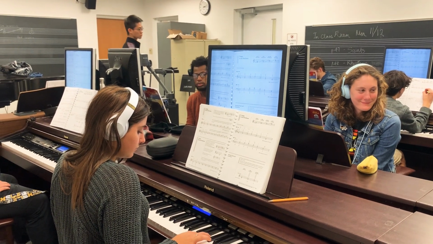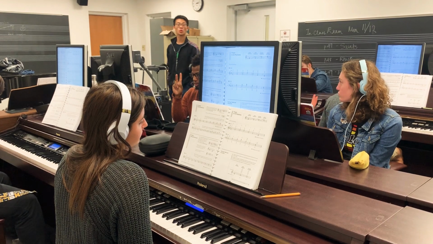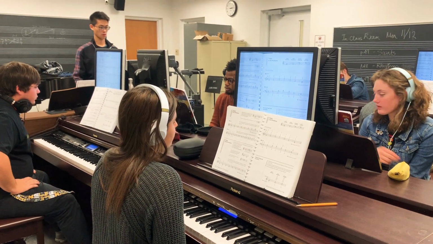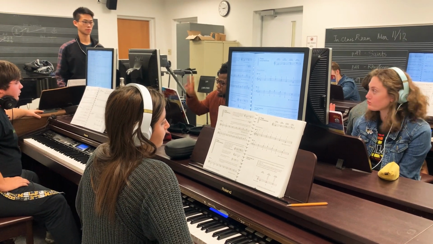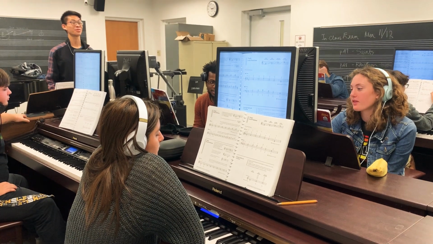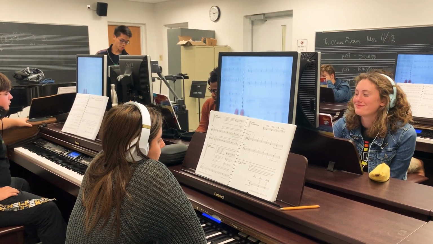So how many first inversion chords do we have? 2. How many second inversion chords? 2. How many root position? 3. Yes, we have 3 root position. Okay, that's tricky. Okay, now let's take a look on the bottom.